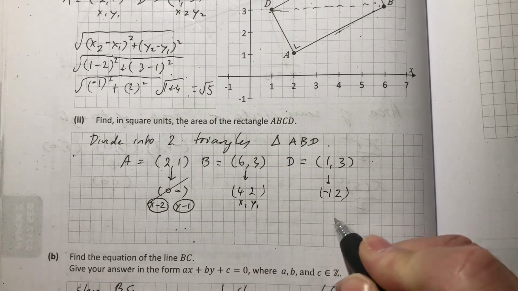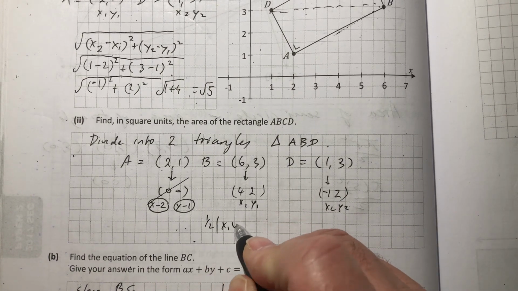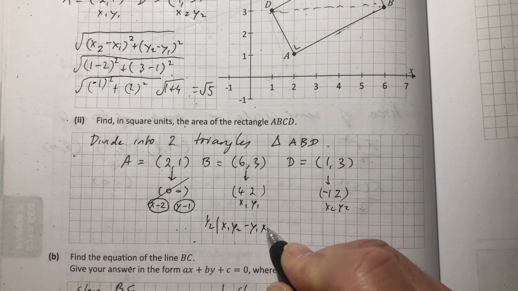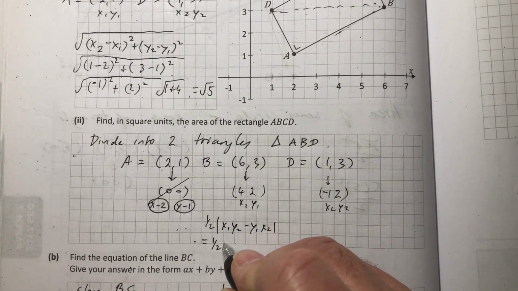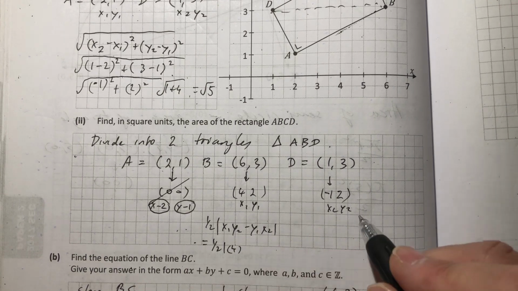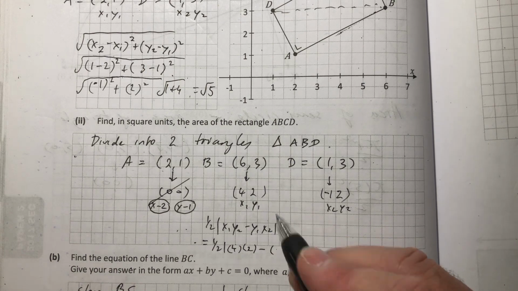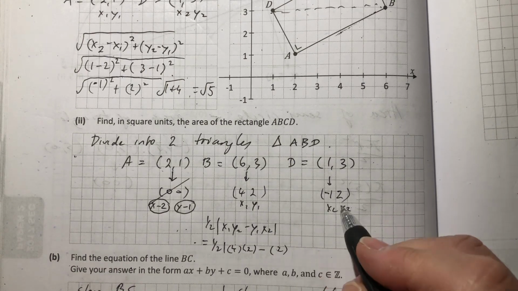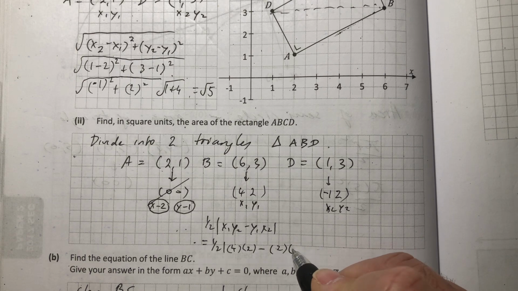x1, y1, x2, y2, half of x1 by y2 minus y1 by x2. So we start subbing in the values. x1 is 4, y2 is 2, minus y1 is 2, and x2 is minus 1.